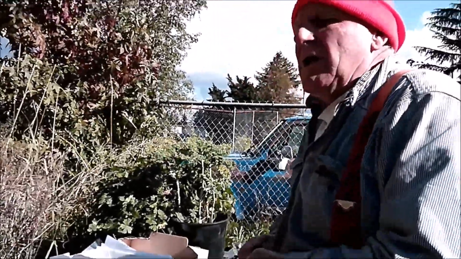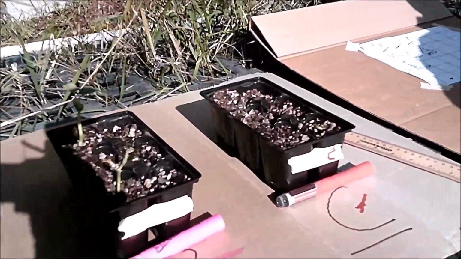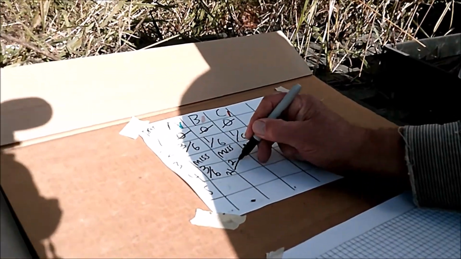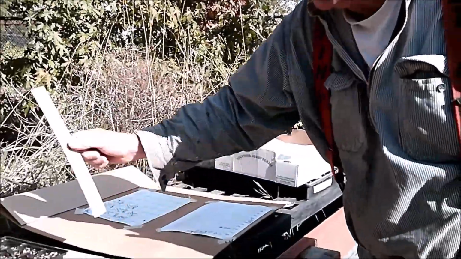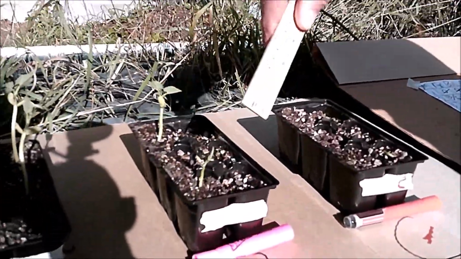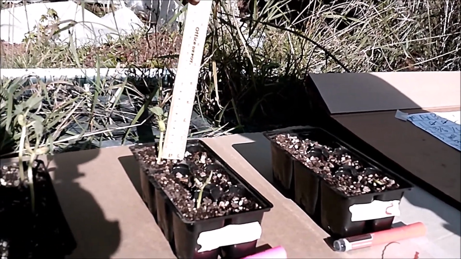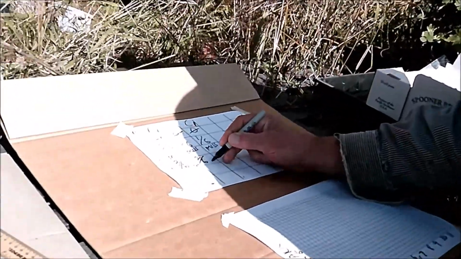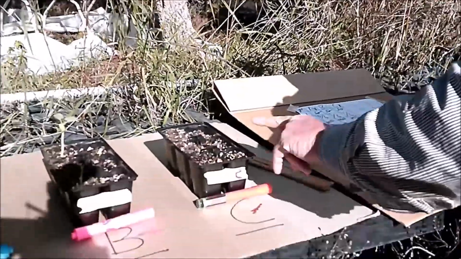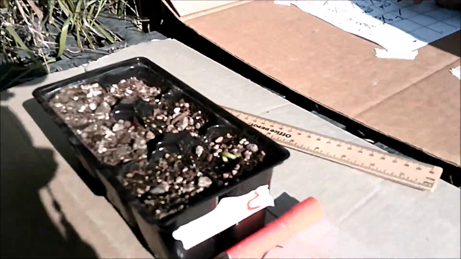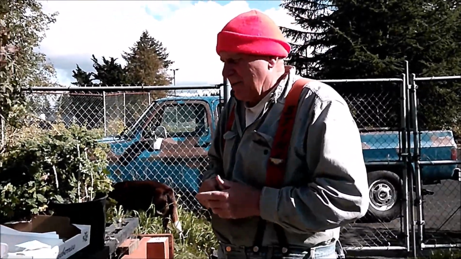Okay, now I'm going to number B. I look at B, and I've got 2 out of 6. Measuring. We'll go 2 and 5 for a total of 7. C. One little guy is coming up, and I can't even give him a height yet because he doesn't really have one.